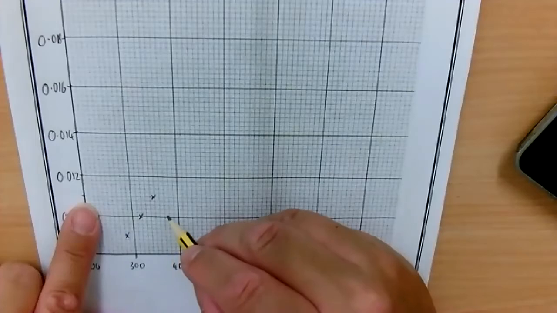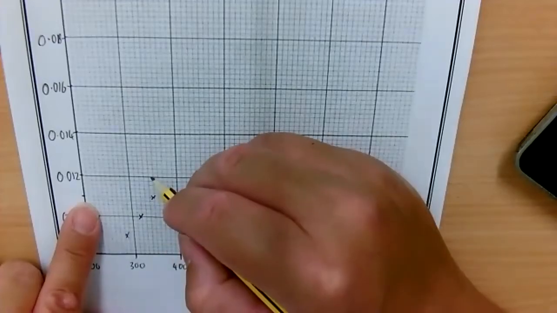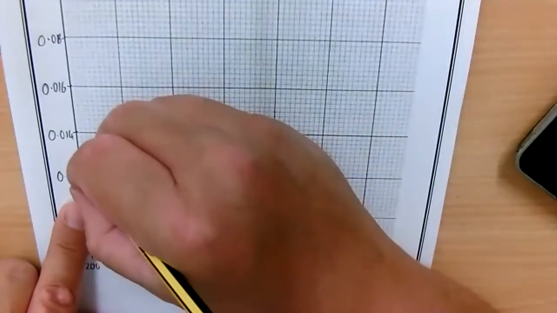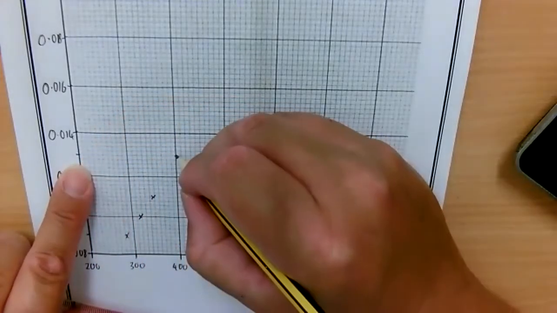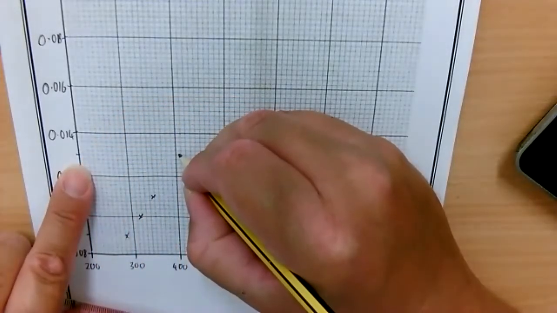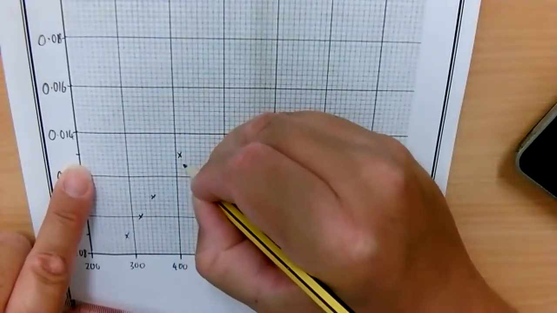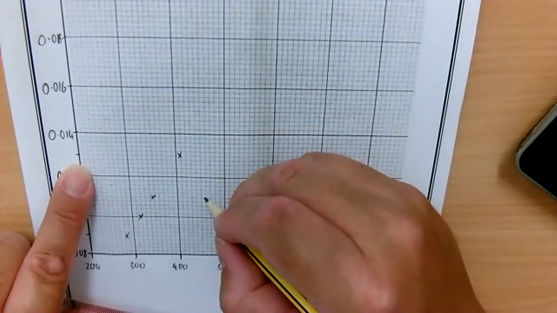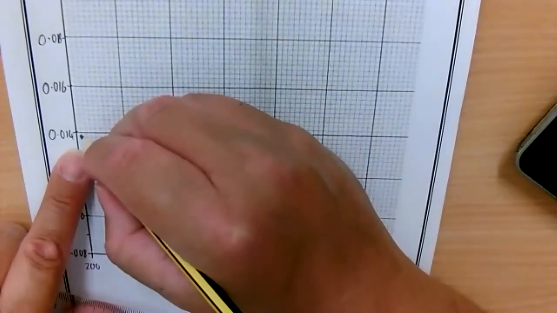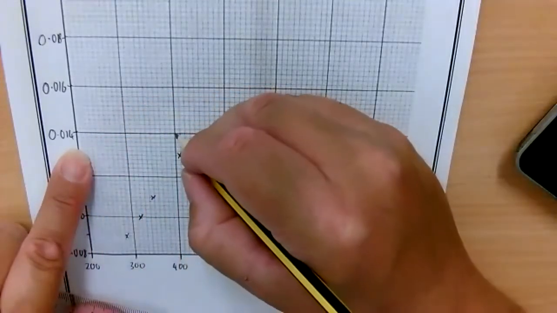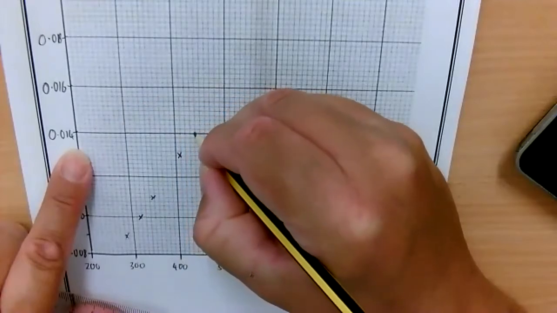Notice I'm using crosses, not dots. For 0.013, we've got 408, so that's 400, well 410 is there, so 408 is just before it. Next one would be 0.014, which would be 440. So there's 400, 10, 20, 30, 40.